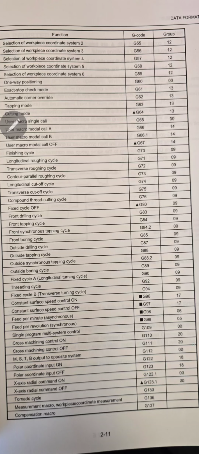G110, group 20, cross machine off and on. G111, group 20, group 00. G112 is MSBT output to the opposite system.